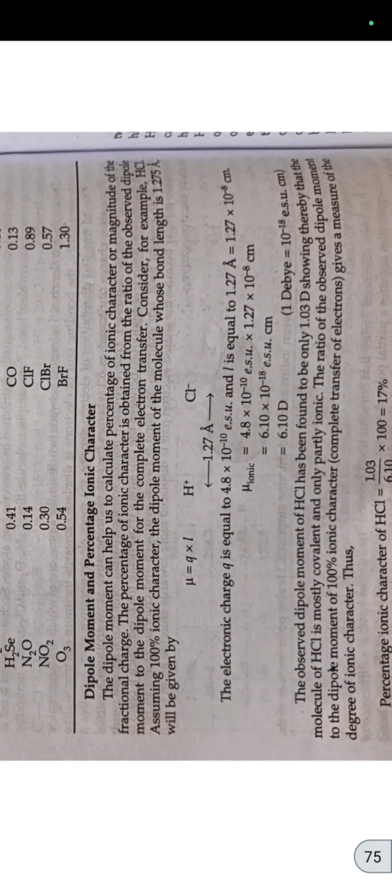Dipole moment and percentage ionic character. The dipole moment can help us to calculate the ionic character or the magnitude of the fractional charge. The percentage of ionic character is obtained from the ratio of the observed dipole moment to the dipole moment for the complete electron transfer. Consider, for example, HCl.